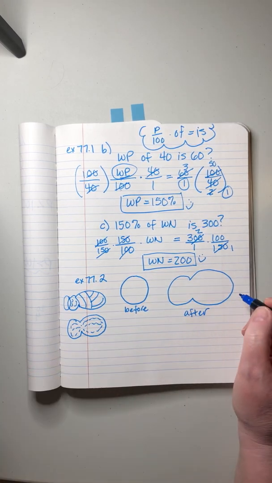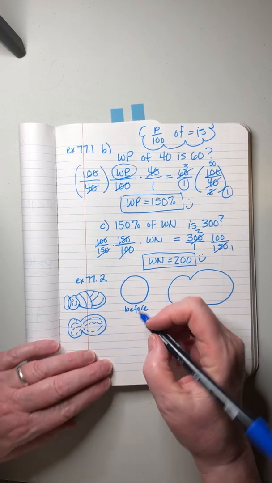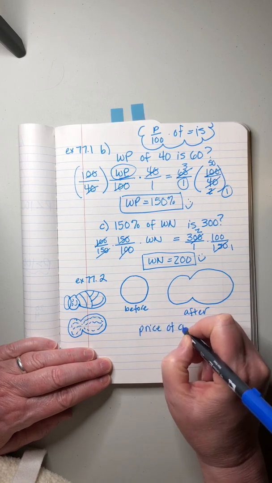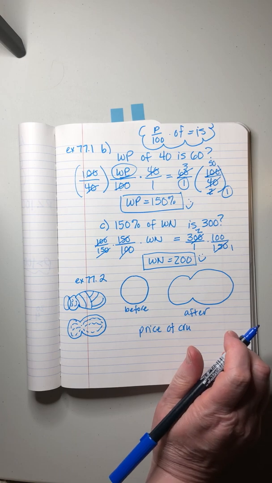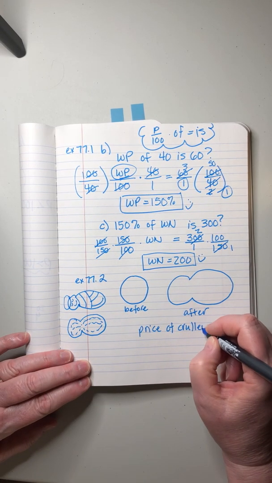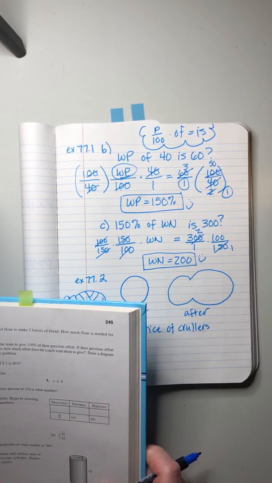Okay. So this is what the price was before. This is the price after. So both of these are price of crullers. C-R-U-E, isn't it? No. Just like this. I think they're German. I'm not sure. Crullers looks like a German word though.